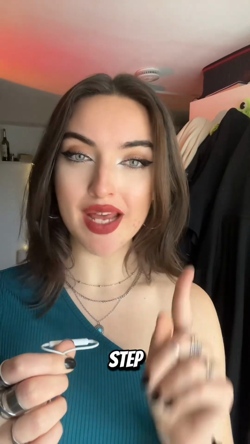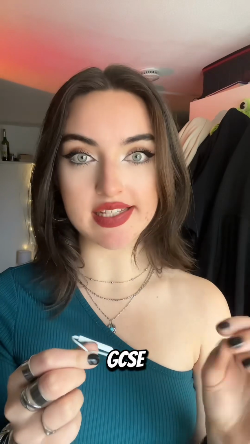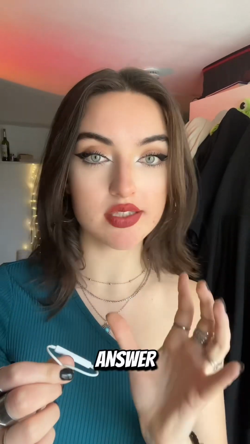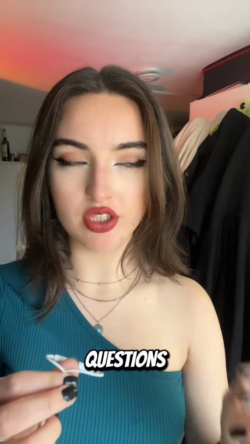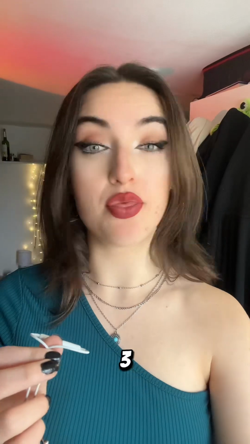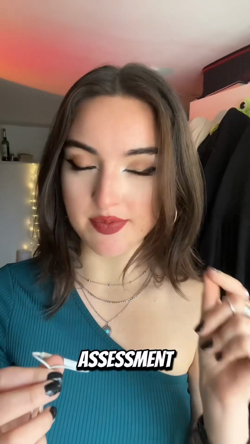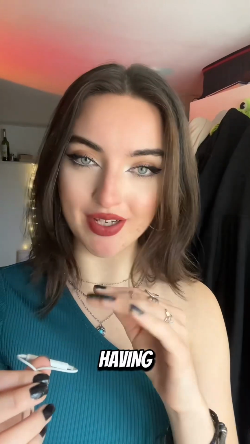GCSE Geography, Step 1. Understand that this GCSE is very much about how you answer the exam questions. You could love geography and know everything about it, but if you don't know how to answer the exam questions, you're going to come out of the exam with like a 3. It's about hitting the assessment objectives, and the best way to do that is by having a paragraph structure.